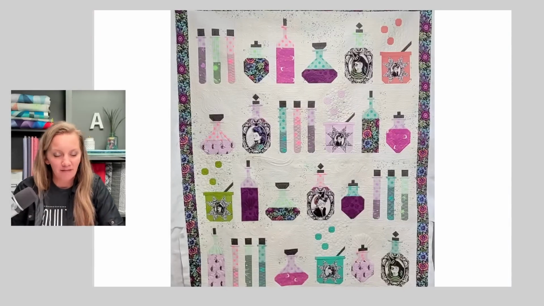And the last picture, again, I didn't have a whole lot of quilts to show. So hopefully you have some questions to ask.